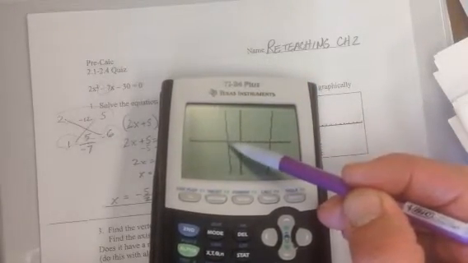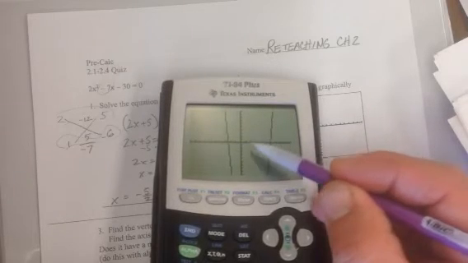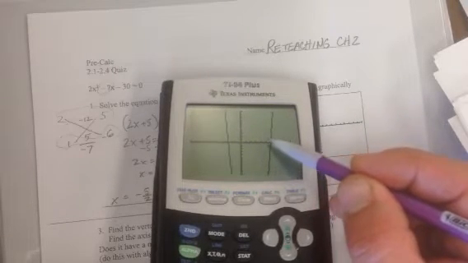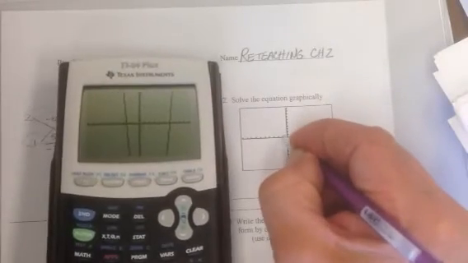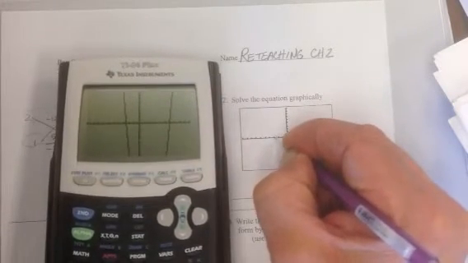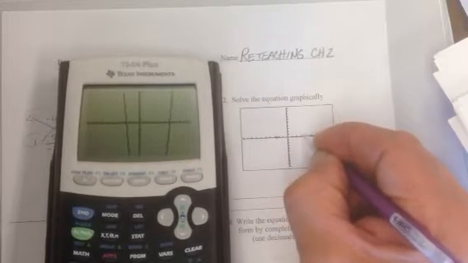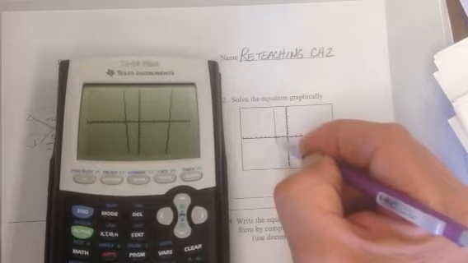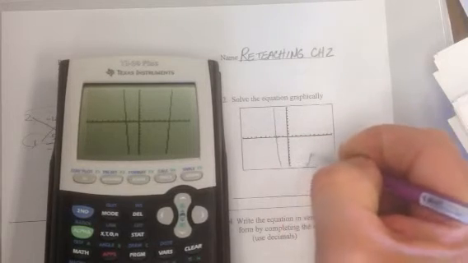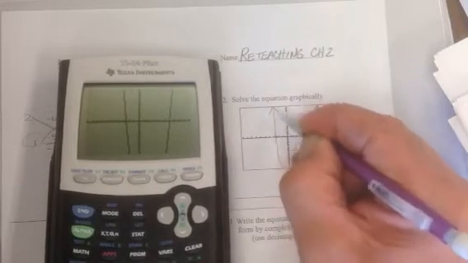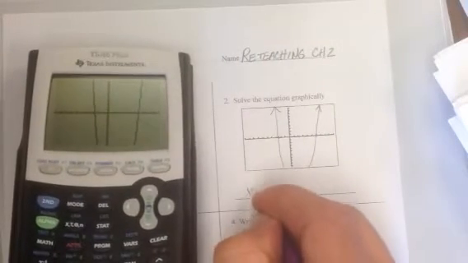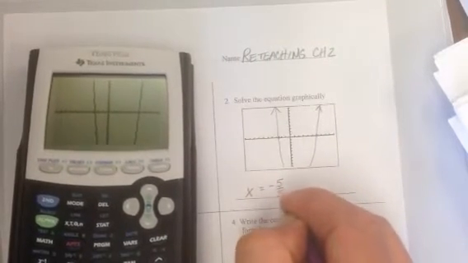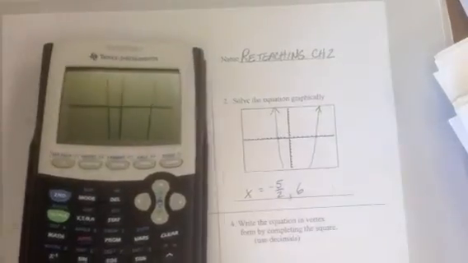I notice it hits right over here at negative 5 halves, and 6. So I'm going to put a dot at negative 5 halves and at 6. I'll draw my picture and solve it graphically. Literally just means look at your picture. My picture says x equals negative 5 halves, or 6. Nothing to do other than that.